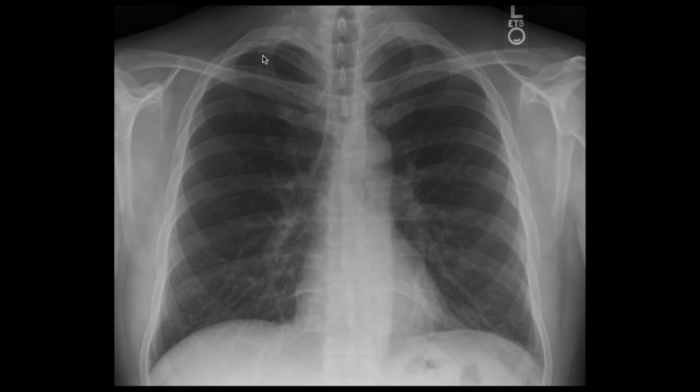Moving on to the lungs, one can clearly see lung markings right up to the edge of the chest wall on both sides throughout all regions. And there are no obvious opacifications within the lungs themselves.